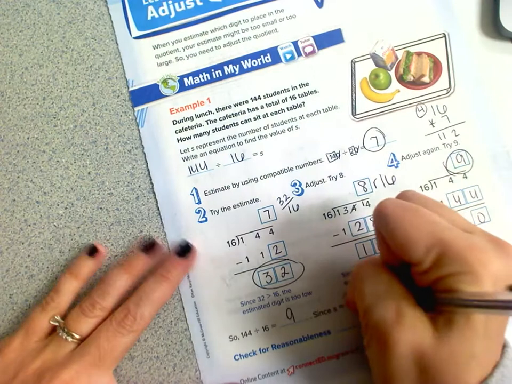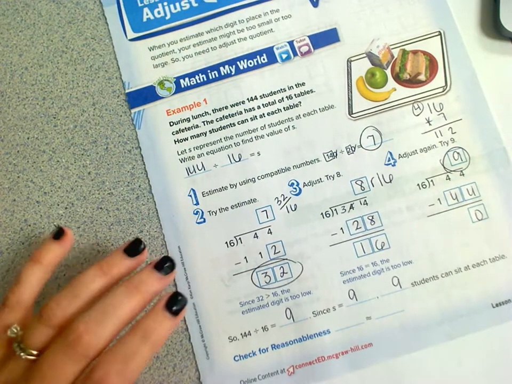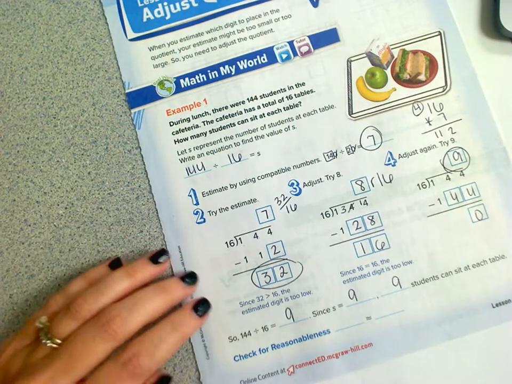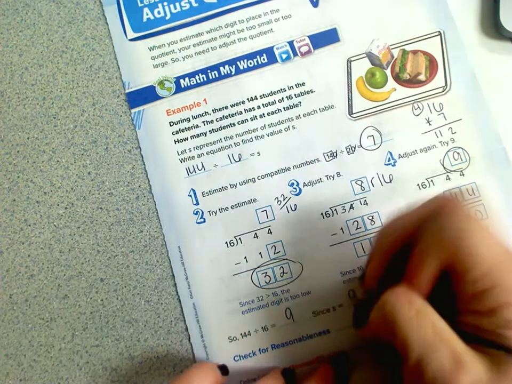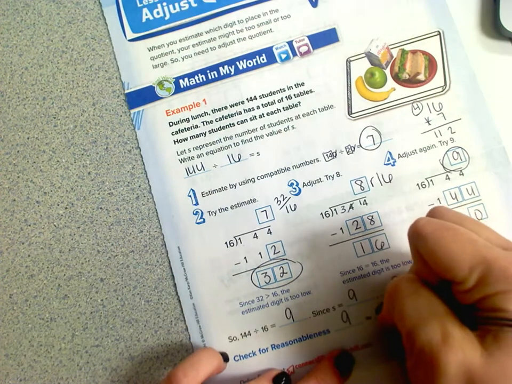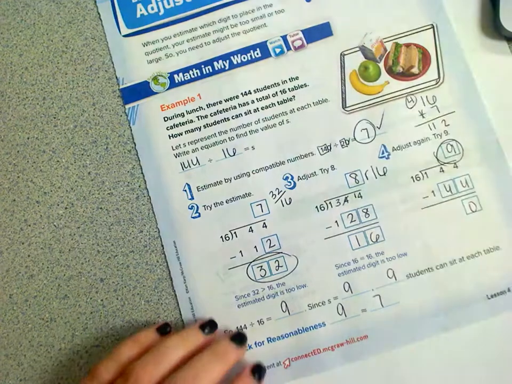Since S equals 9, that means that 9 students can sit at each table. Let's check for reasonableness. 9 is kind of close to 7. Is our answer reasonable? Yes.